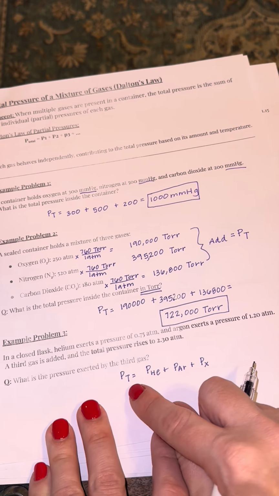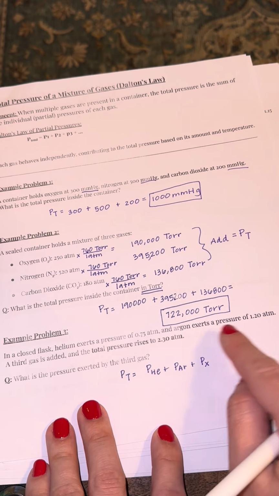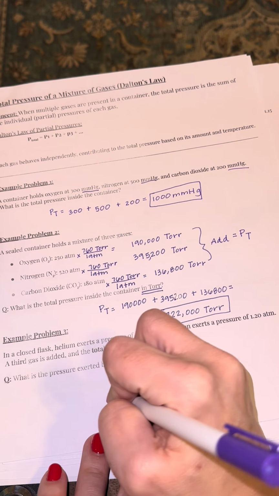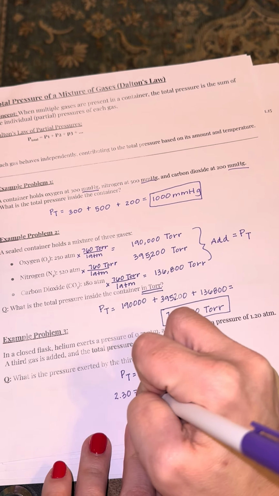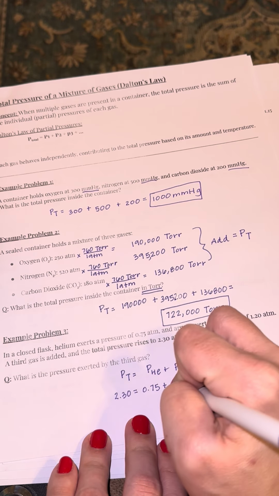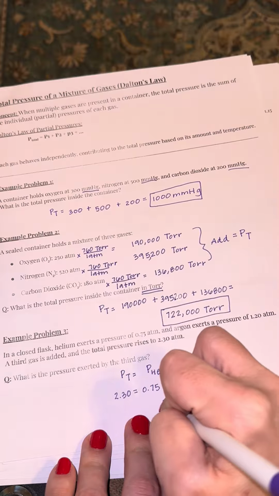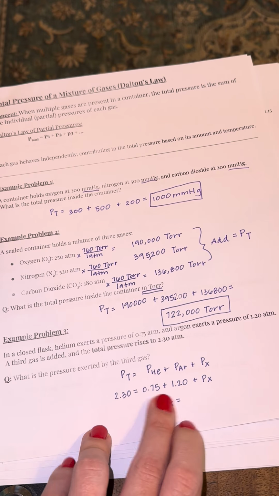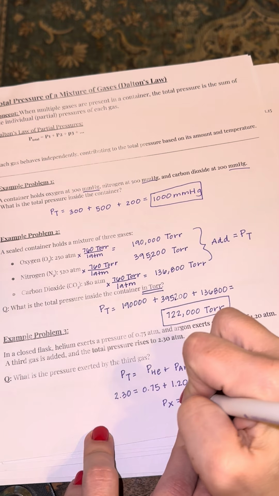In the 2 questions before, we were looking for the total, but now we're looking for this. I'm checking their units, ATM, ATM, ATM, making sure we're all good there. I'm going to plug in 2.30 for the total, 0.75 for helium, and 1.20 for argon. And then I would solve for the pressure of X, right? So you would do 2.3 minus 0.75 minus 1.2, and the pressure of X would be 0.35 atm.